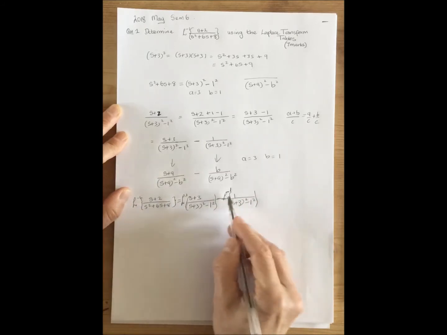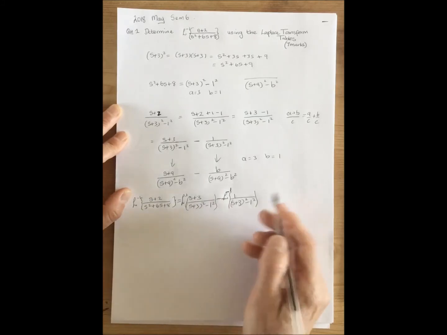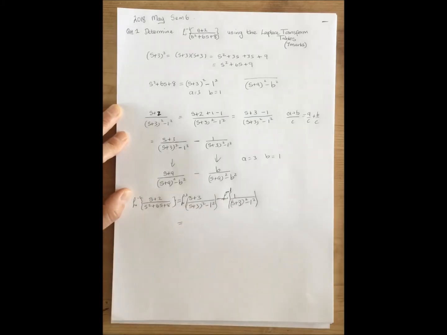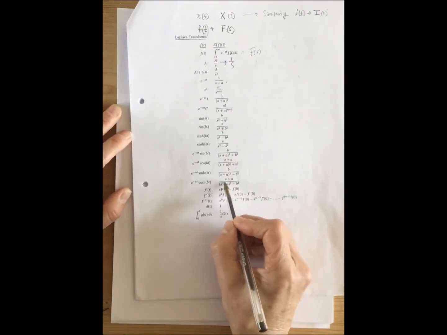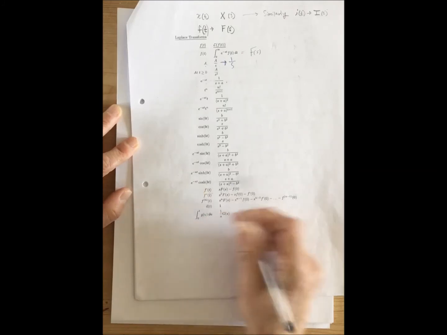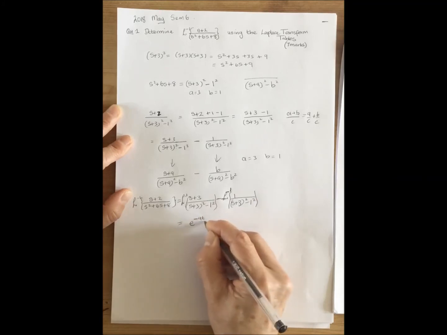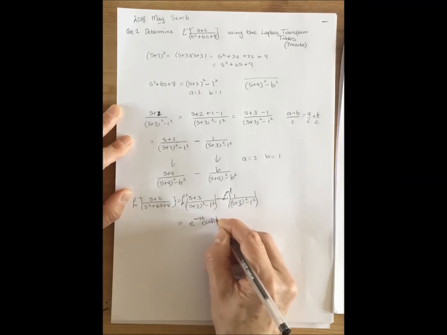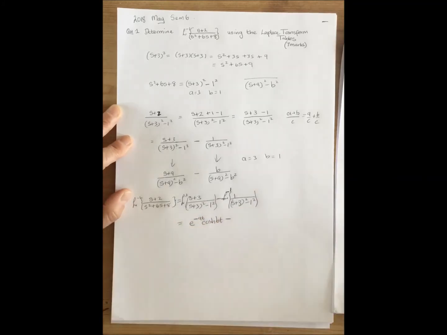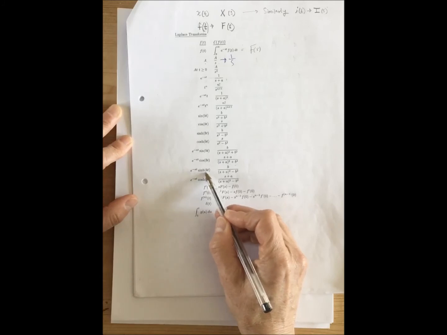So we have to get the inverse Laplace of this minus this. From the tables, with the s plus a on top and the minus b, that's this one, it would be e to the minus at cos bt. And if you look at the inverse Laplace for the one with just the b on top, it's e to the minus at sinh bt.